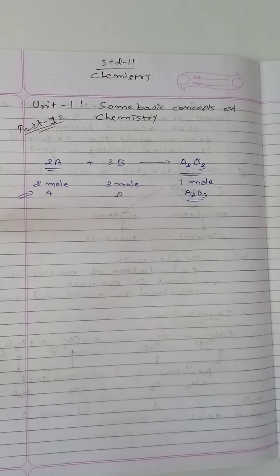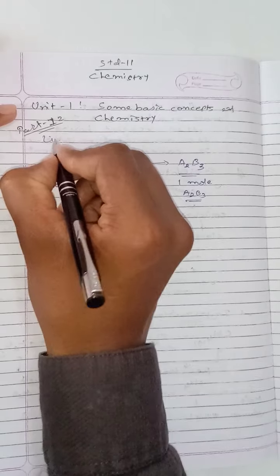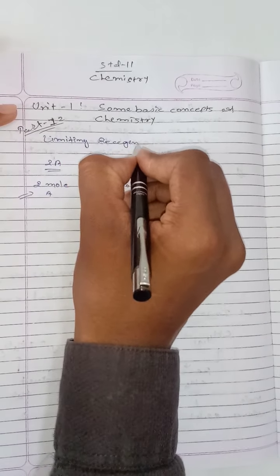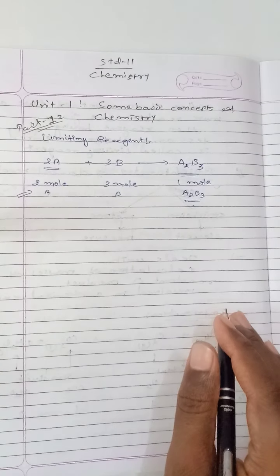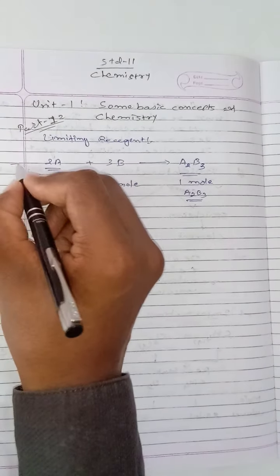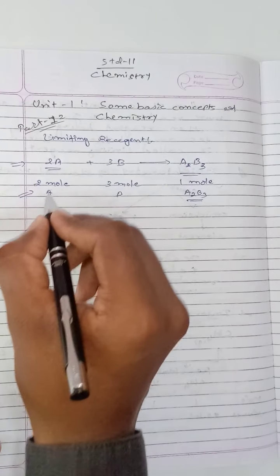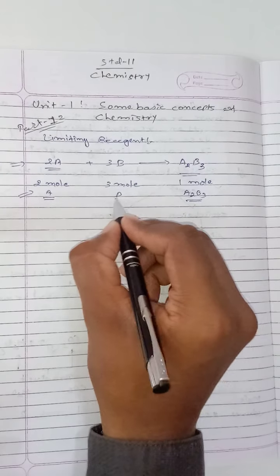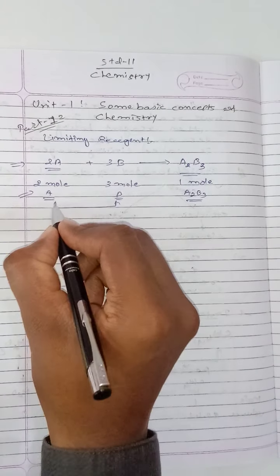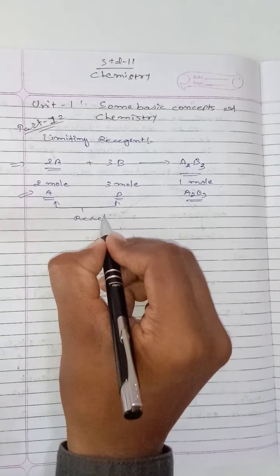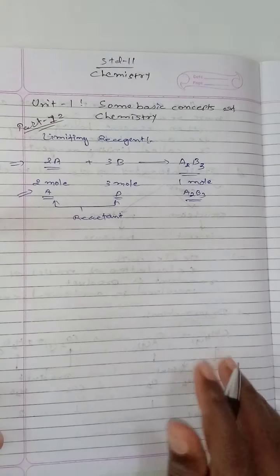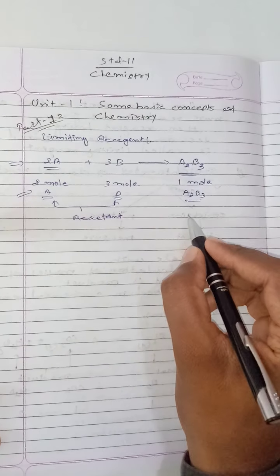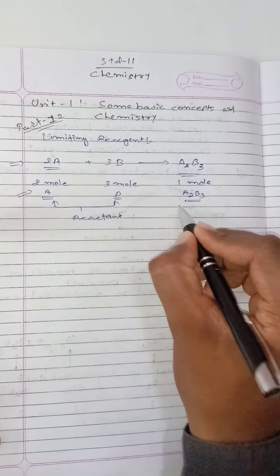Today we are going to learn limiting reagent. In this reaction, 2 mole of reactant A and 3 mole of reactant B will be our reactants. They react with each other to form A2B3, that is our product.